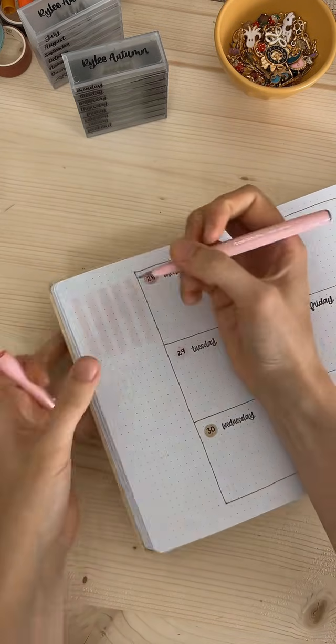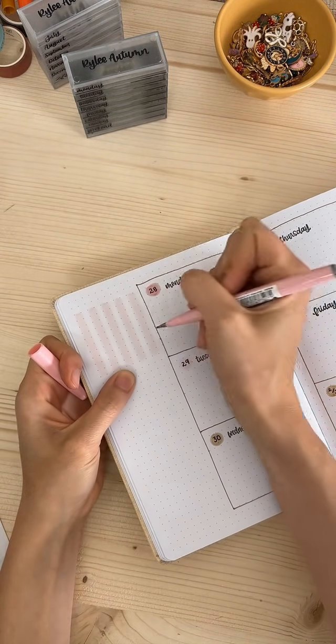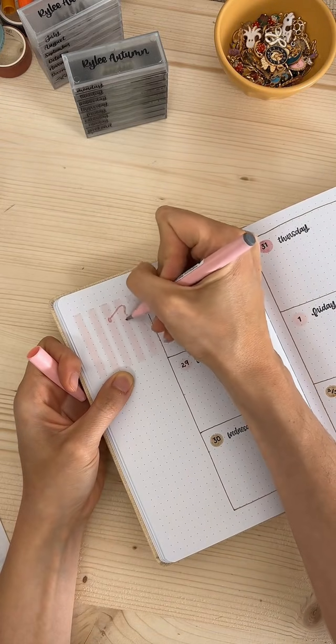All right, I think I'm just gonna do a bow in like this and then write August underneath and just kind of keep moving.